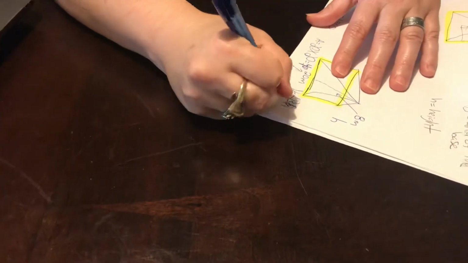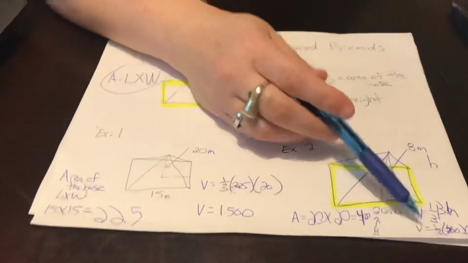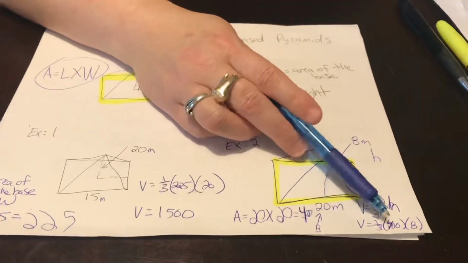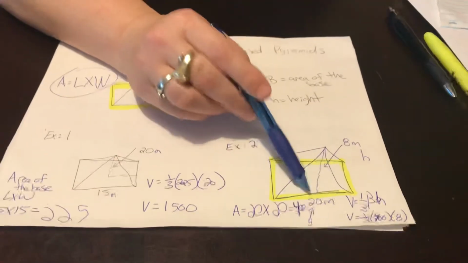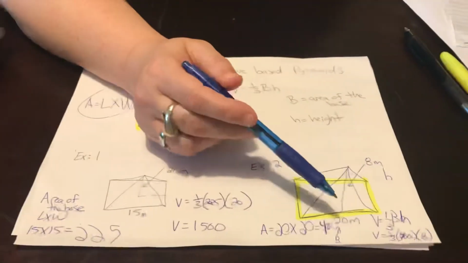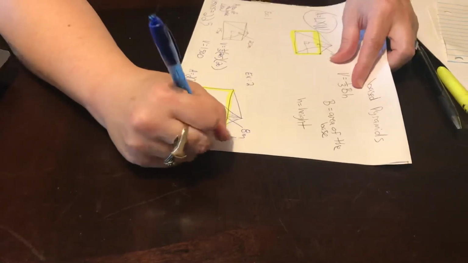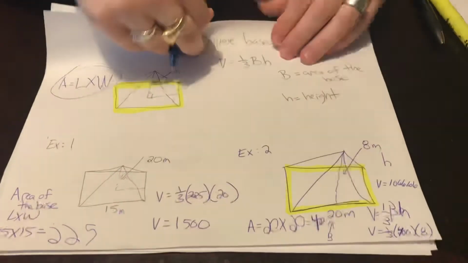So I'm going to just plug everything in. 1/3 times 400 times 8. And you're going to plug it in, and you're going to go ahead, put it in your calculator. 1/3 times the 400 that we got from the area, 20 times 20, times the 8, which is the height. And the answer to this should be around, I'm running out of room, so I'm going to put it right here, 1,066 and 66 hundredths. Okay? All right.